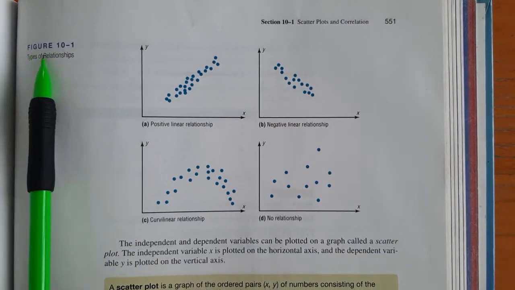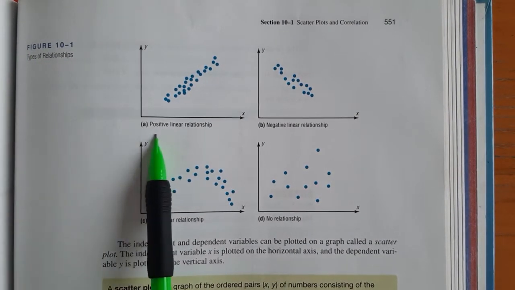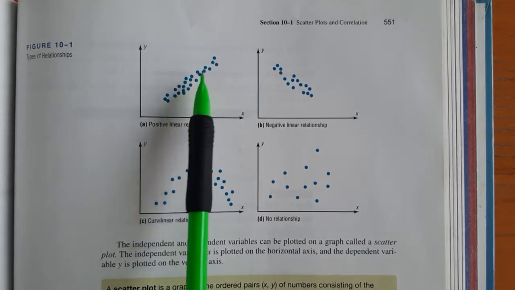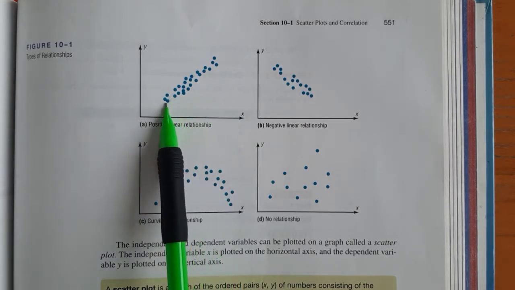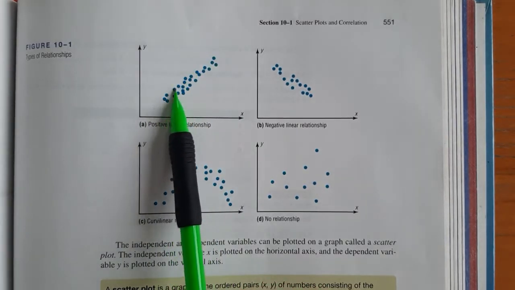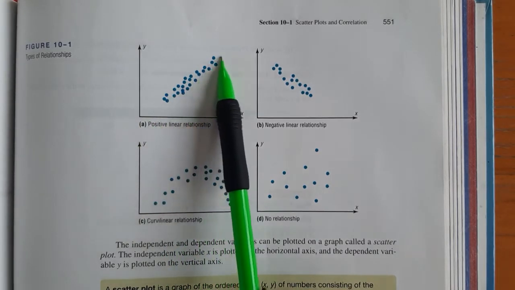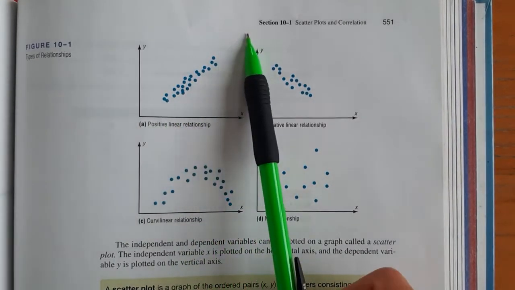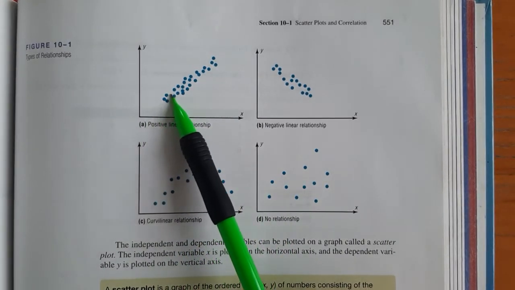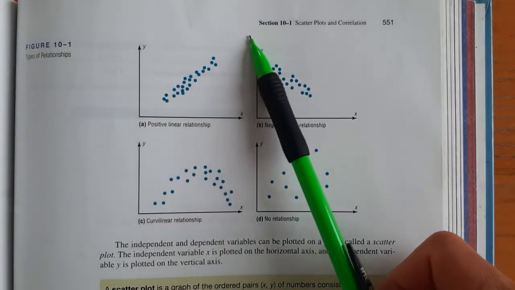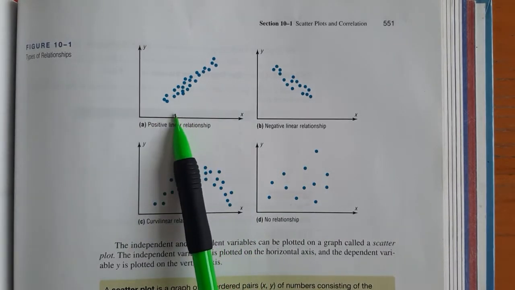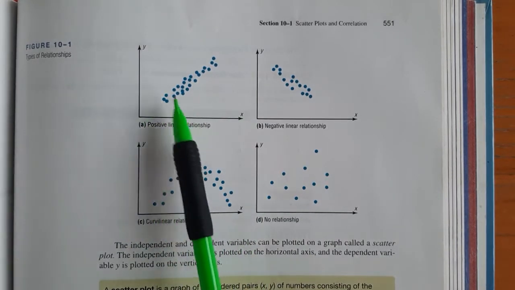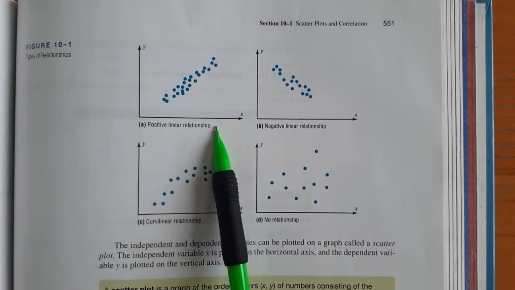Here are the types of relationship. The first one, this scatter plot. When x increases, then y increases. So the line rises up to the right. The slope is positive. If you draw a best fitting line, the linear regression line, it rises up to the right. The slope is positive. This kind we call positive. The two variables x and y have a positive linear relationship.